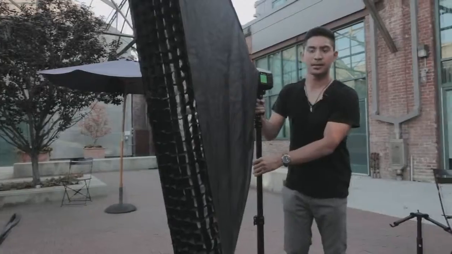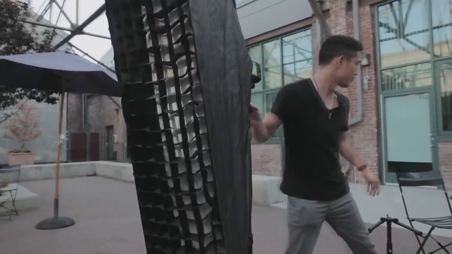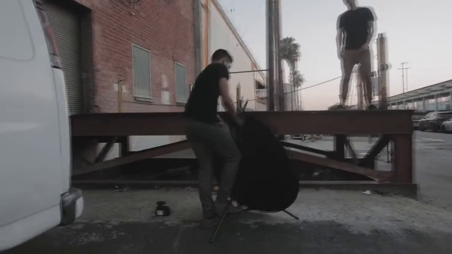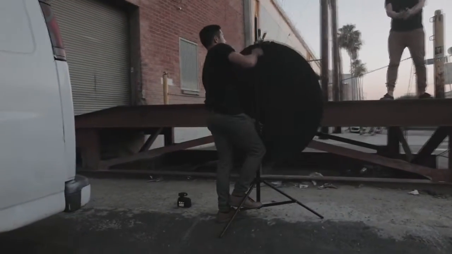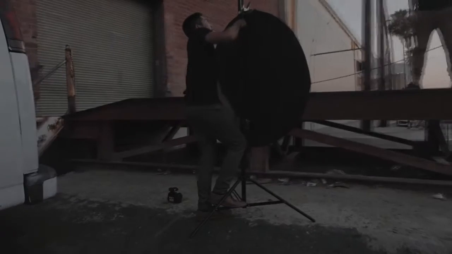Transmission is the basis of making equipment like diffusers, filters, and gels. Absorption is mainly used to block light for subtractive lighting.